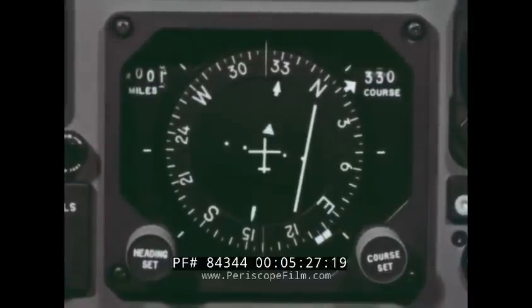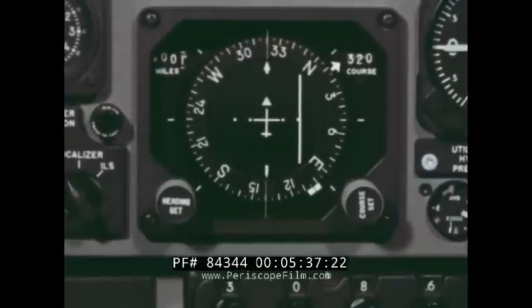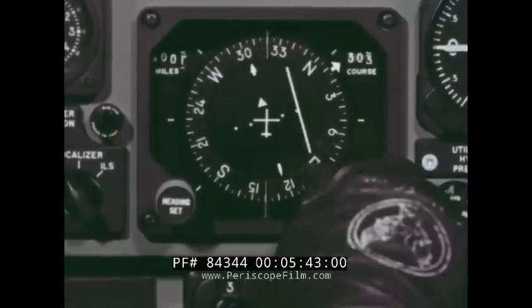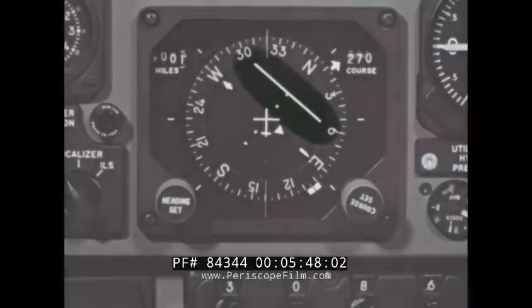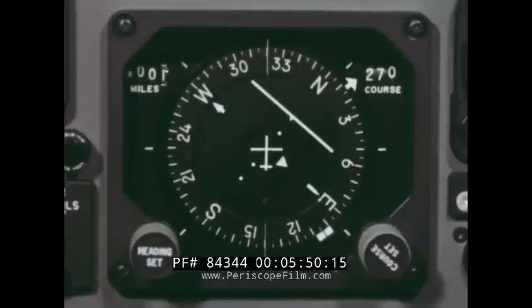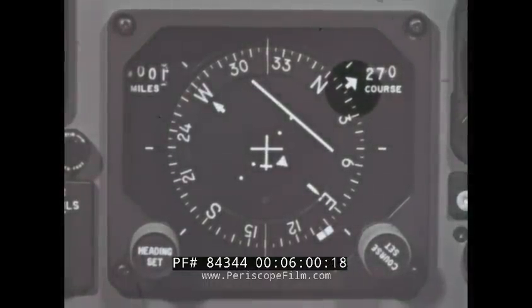The horizontal situation indicator is in most respects a combination of the directional gyro and the course indicator. Let's look at some of its components. The aircraft symbol shows your angular relationship to any selected TACAN or ILS localizer course. The course line is represented by the course deviation indicator. The compass card indicates the magnetic heading and may also be operated as a simple directional gyro. The bearing indicator shows the magnetic bearing to the selected TACAN station.